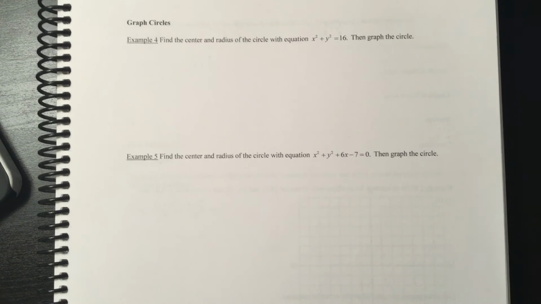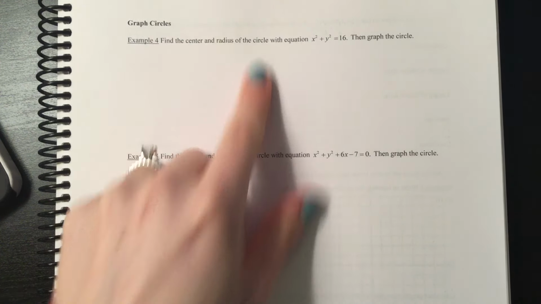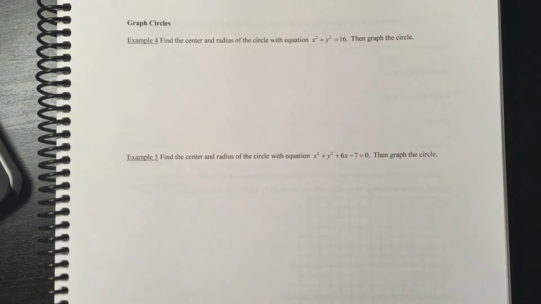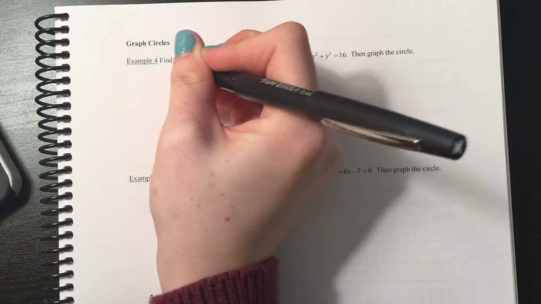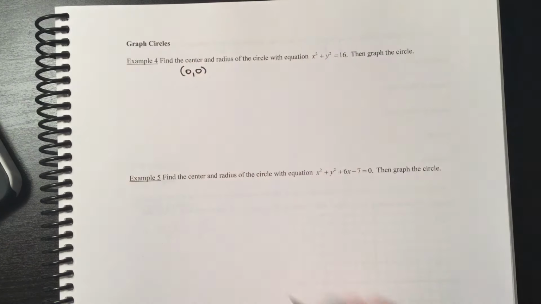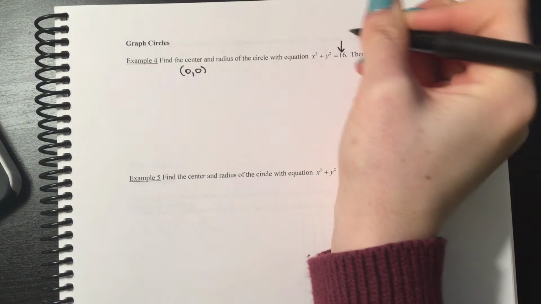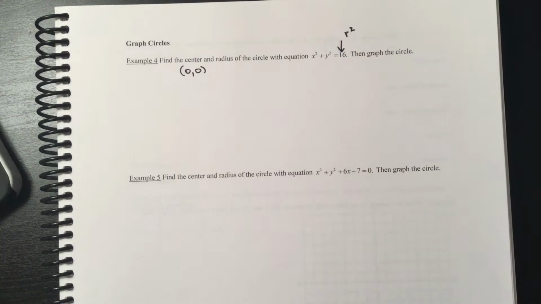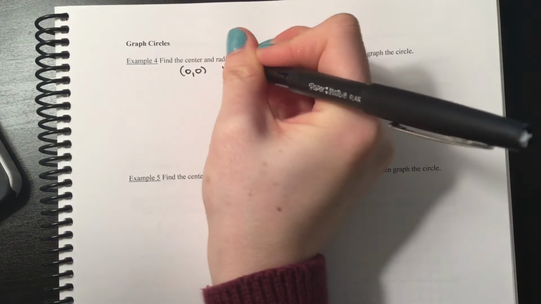Okay, so we've got the equation. First it says find the center and the radius, so you're in this nice standard form here. So this is just x squared plus y squared, which means the center is just 0, 0. And then the radius, remember this right here is supposed to be r squared. So the radius must be the square root of that, which is 4. Okay, so the radius is 4.